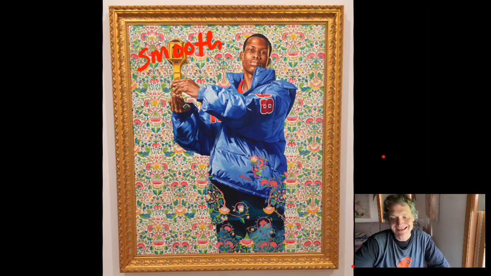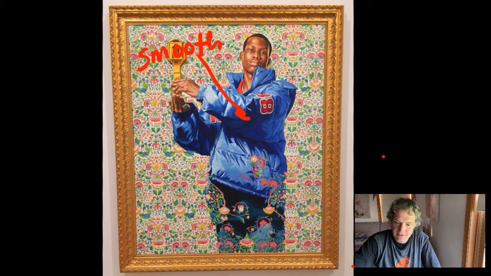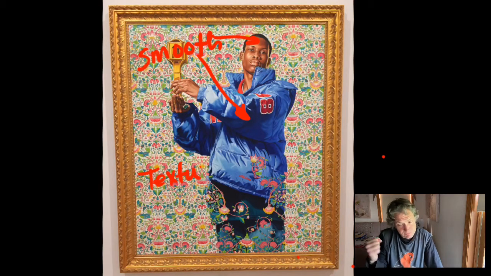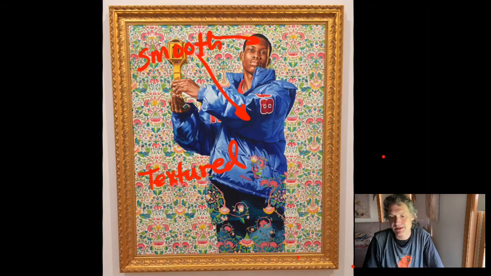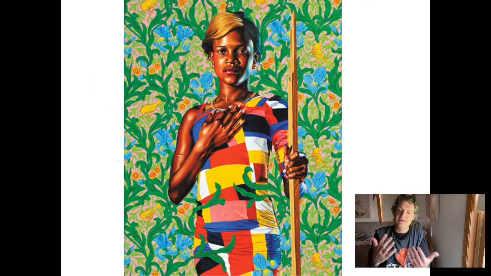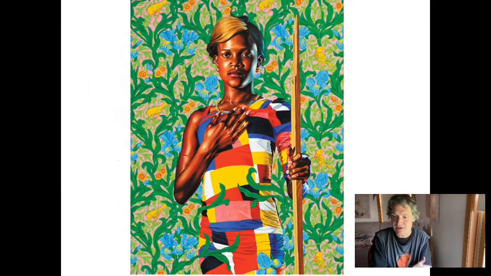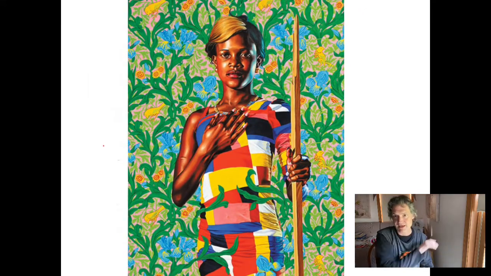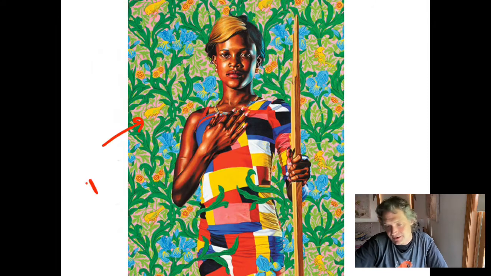In this case, Kehinde Wiley, another one of my favorite artists, that we can see, hopefully, if we go to the Milwaukee Public Art Museum. There's a couple Kehinde Wileys in the Milwaukee Public Art Museum. But notice the difference in texture, the smooth texture of the jacket and the rough texture in the background. And here's another Kehinde Wiley.